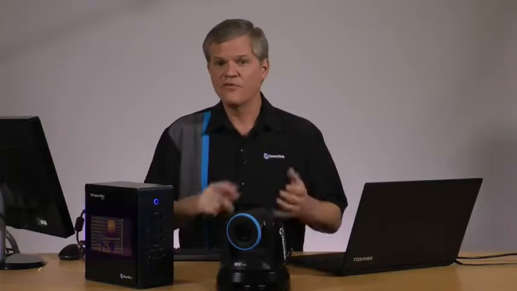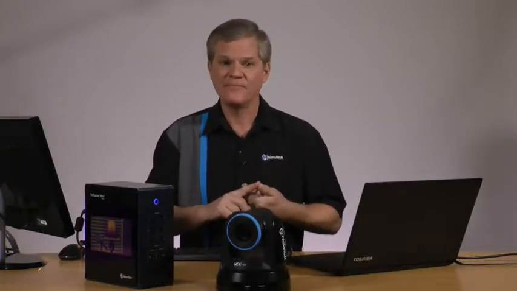I have both the TriCaster and the PTZ1 camera connected to a network router. There are two ways to power the camera, either the included external power supply or a single cable hookup using a power injector. This is a 40-watt injector for cable runs of 200 meters or 328 feet.